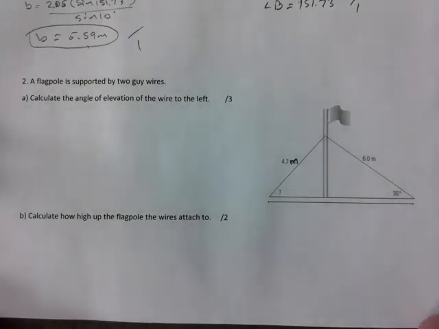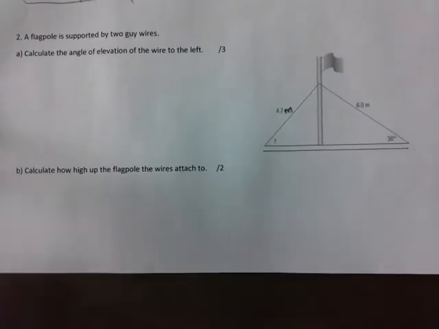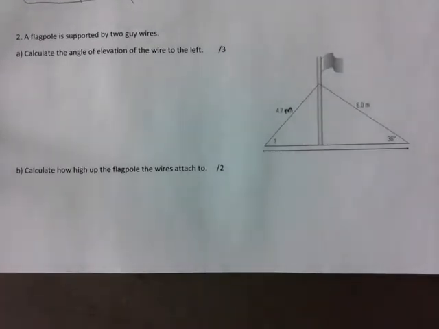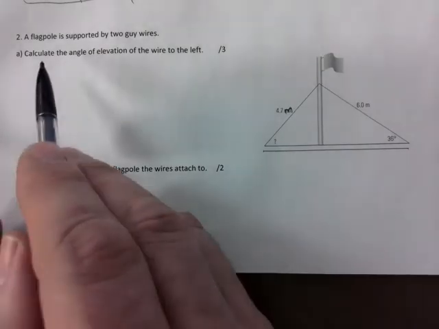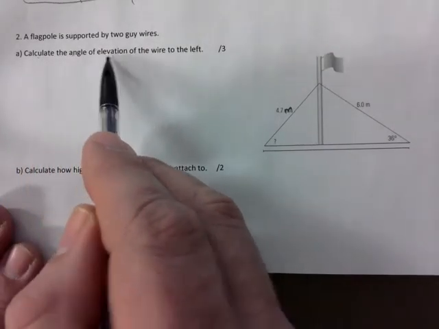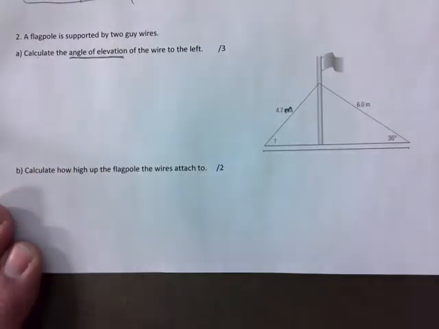Guaranteed. So the sooner you get on these and you're trying to figure them out, the better you're gonna do. So here it is. Calculate the angle of elevation of the wire to the left.